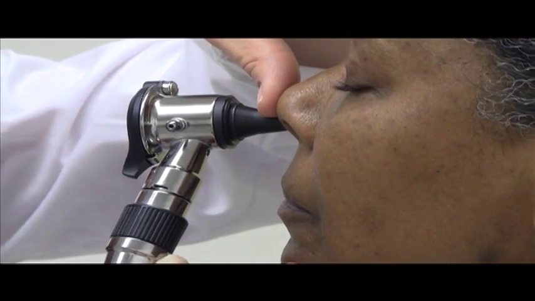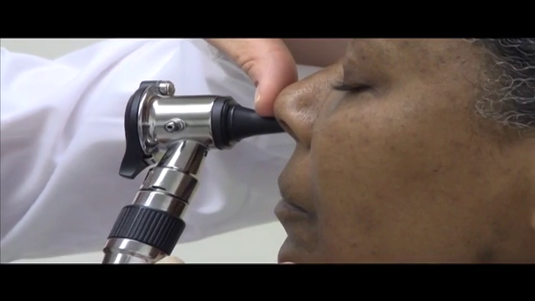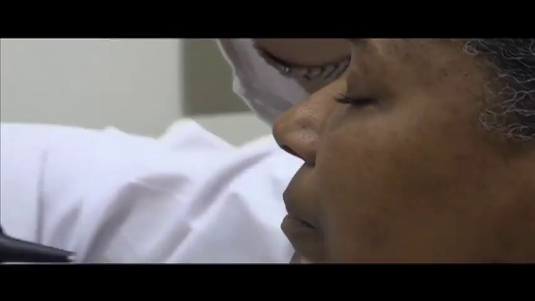And again, the septum is that middle wall of the nose. I'm also noticing that the patient is breathing very comfortably through her nose with her mouth closed. We'll examine the mouth and throat, which are also known as the oral cavity and the oropharynx.